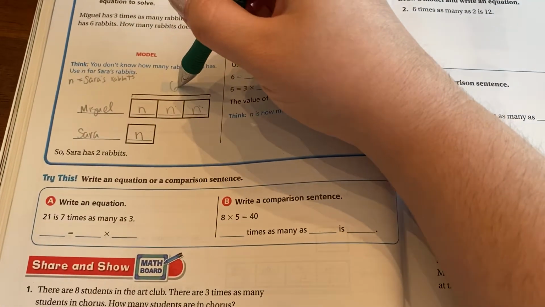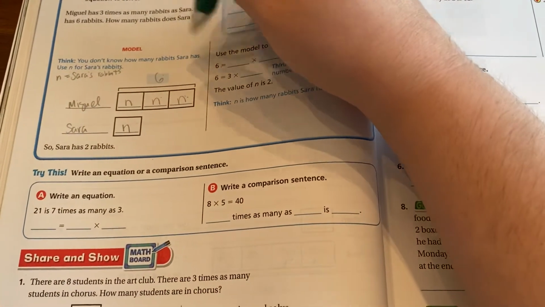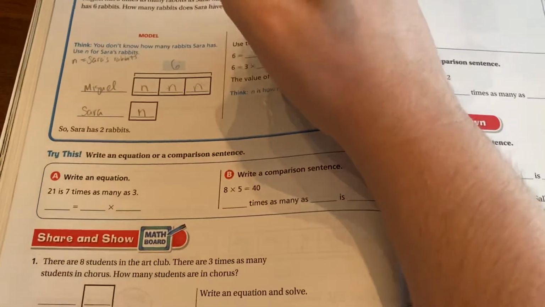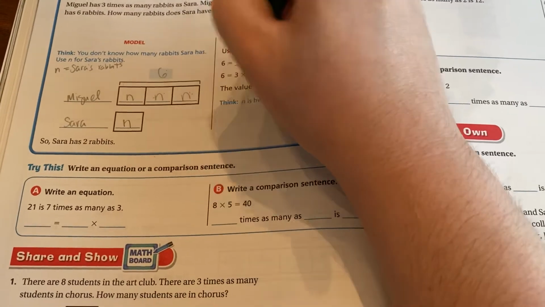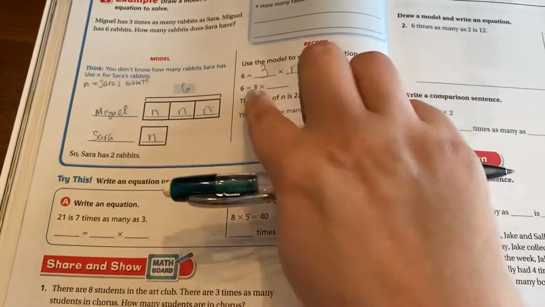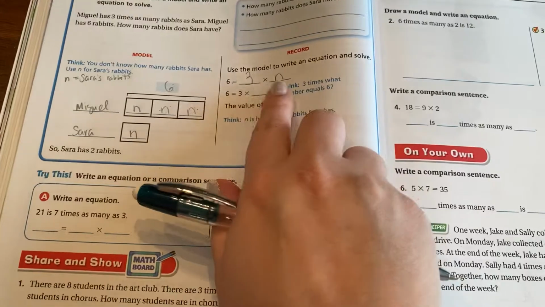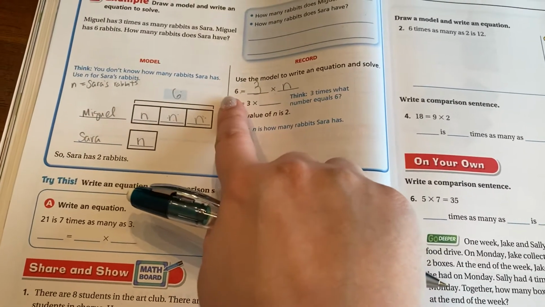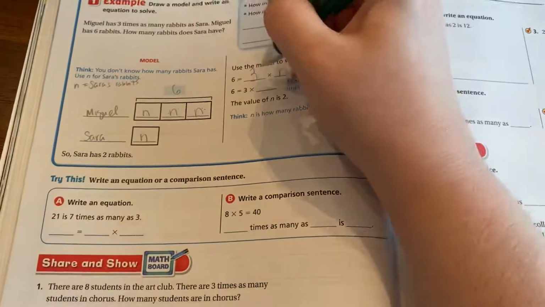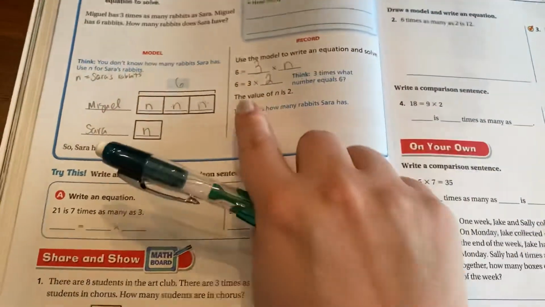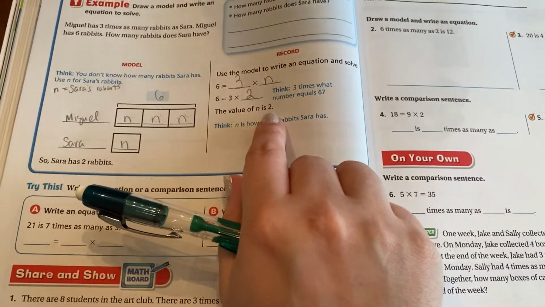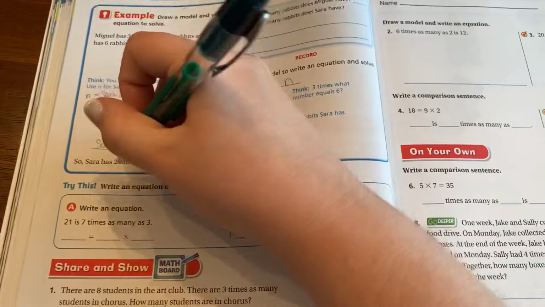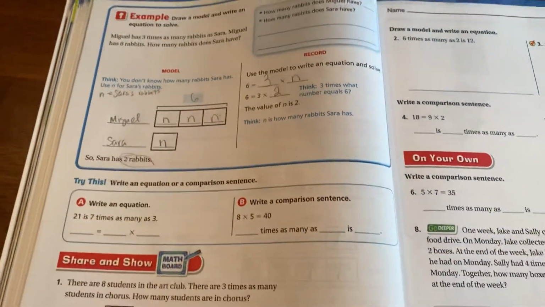So I know that the total number that Miguel has is 6, and that equals 3 groups of Sarah's rabbits. So 3 times Sarah. So then I have to think, what number times 3? Question mark. What number times 3 gives me 6? Oh, I know, 2. 2 times 3 gives me 6. So the value of N is 2. So that means that Sarah has 2 rabbits. And there's our answer down there too.